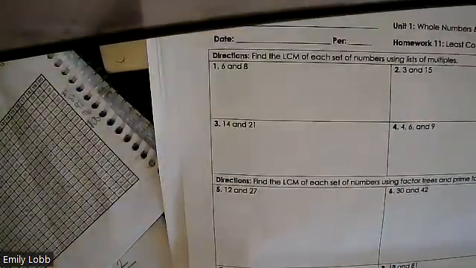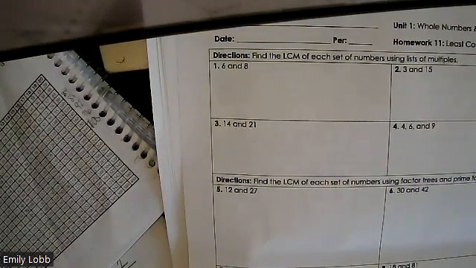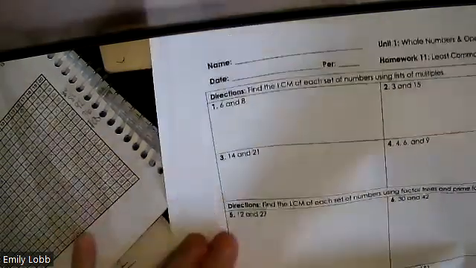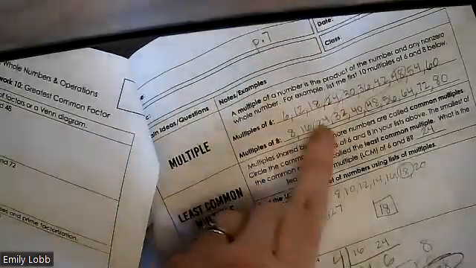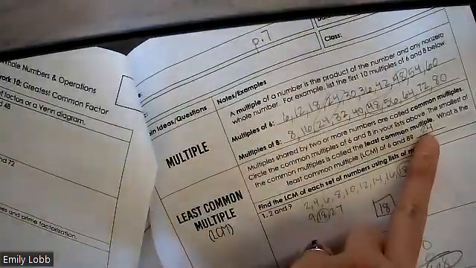I'm going to do the odds with you, and you are going to be responsible for the evens. So here, 6 and 8, we literally just did this. I'm not gonna do it again. I'm gonna use my resources. What's the least common multiple of 6 and 8? 24, done.